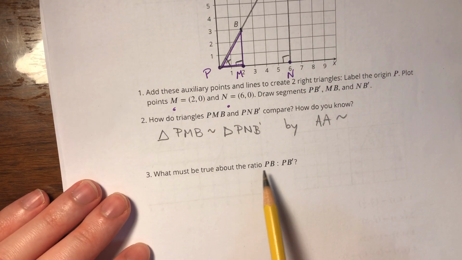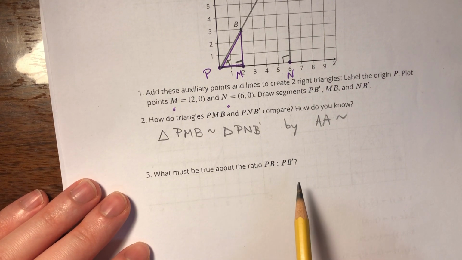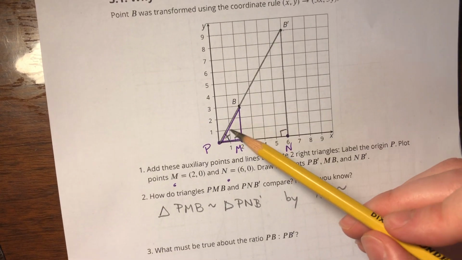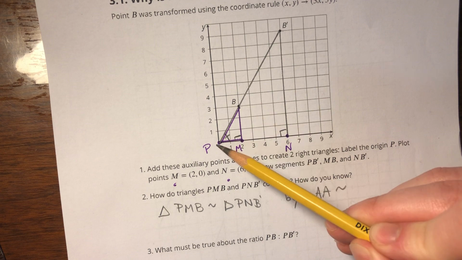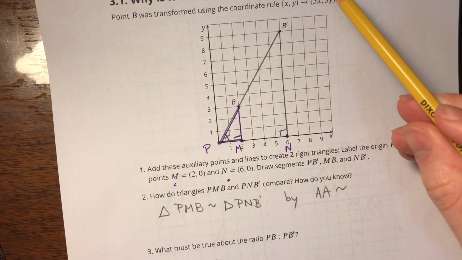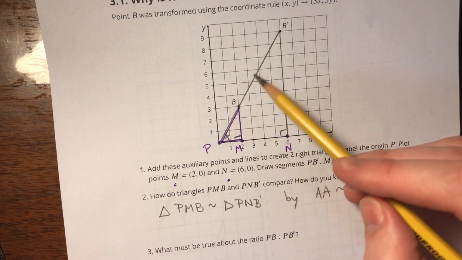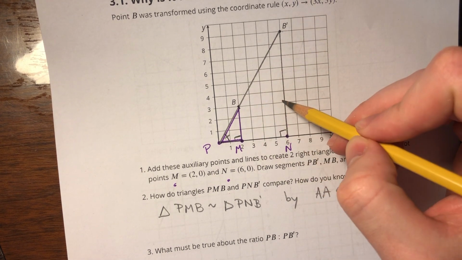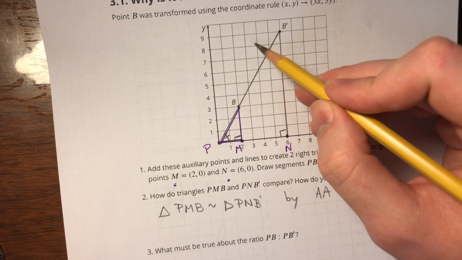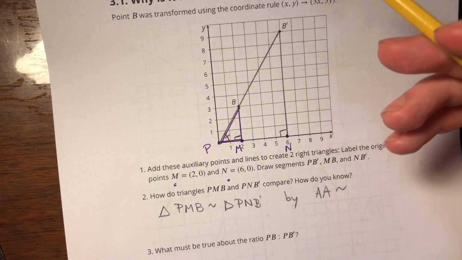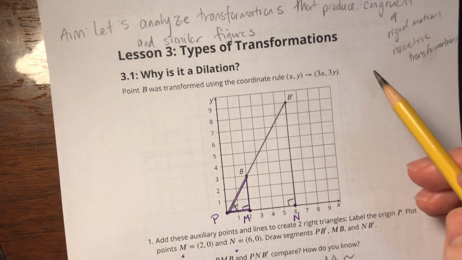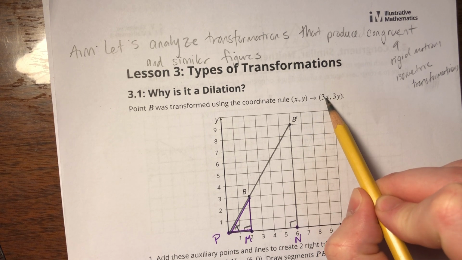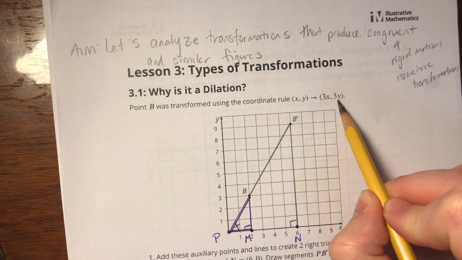What must be true about the ratio PB prime? So as you can see, those line segments they're talking about are on a diagonal. So they're going to be rather difficult to count just by reading them, right? If we remember from last lesson, we made right triangles and used the Pythagorean theorem to find this missing side. However, we know from what was given to us in the beginning that x has been multiplied by 3 and y has been multiplied by 3.